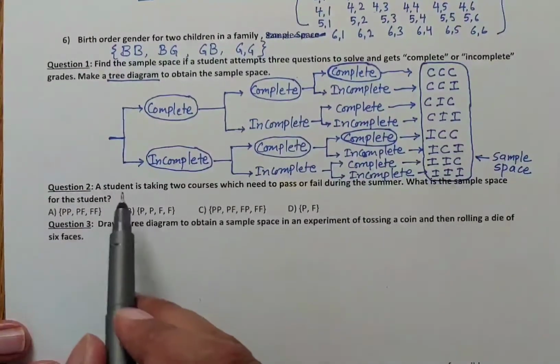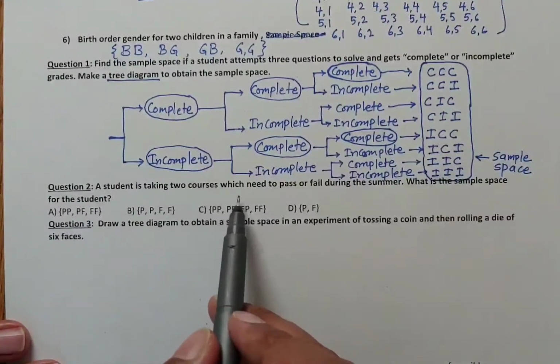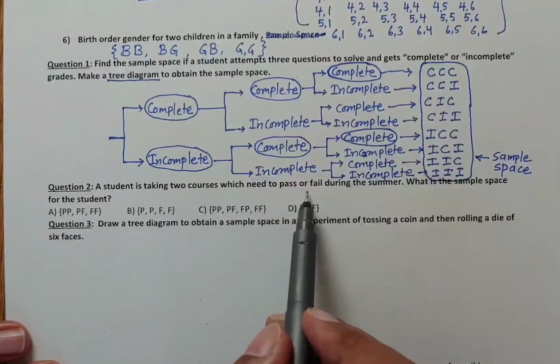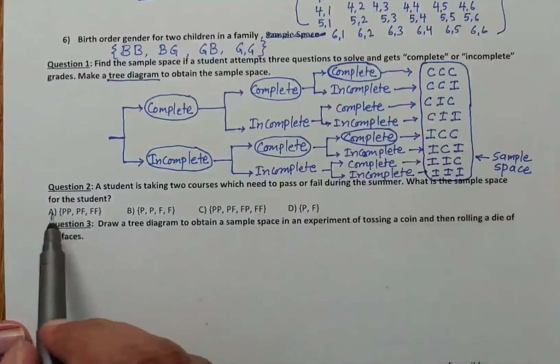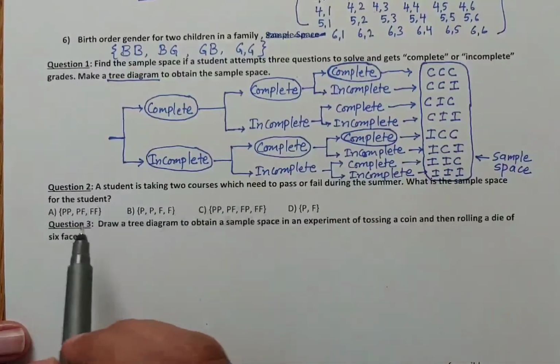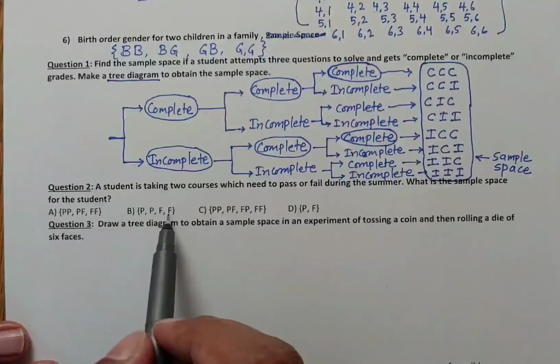Question 2. A student is taking 2 courses which need to pass or fail during the summer. What is the sample space for the student?